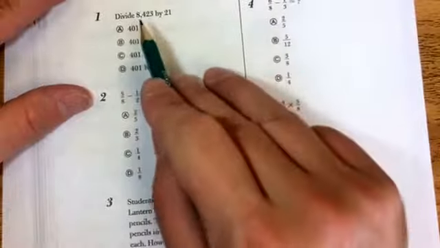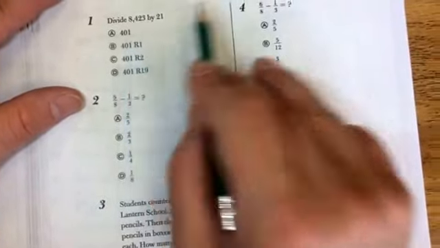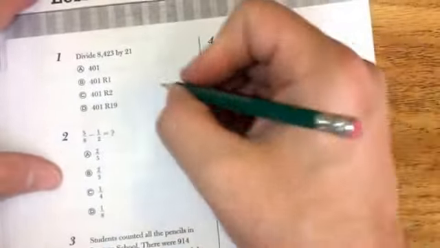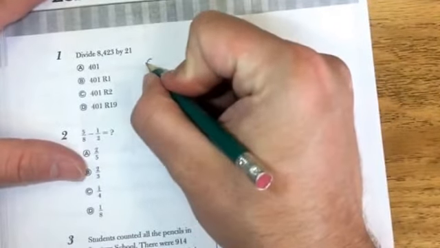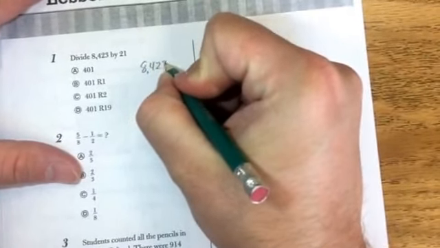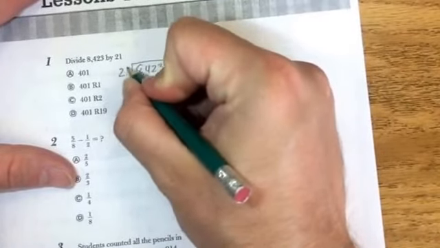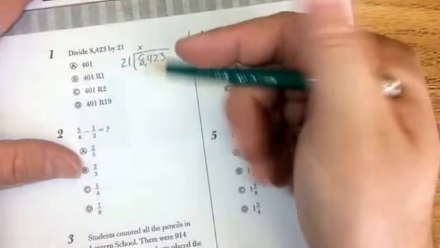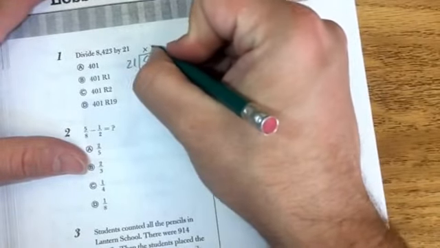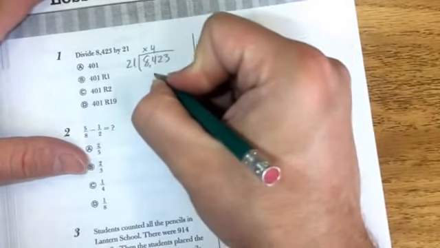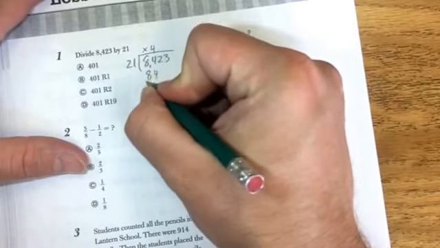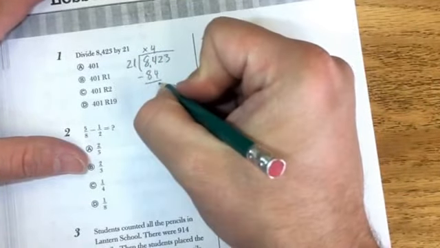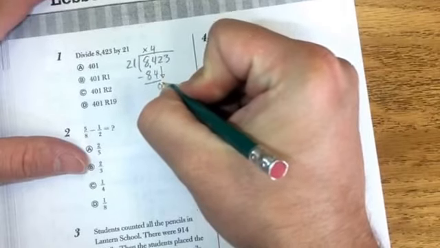We need to divide 8,423 by 21. So I'm just going to go ahead and work that out here. 8,423 divided by 21. Well, I know that 21 cannot go into 8. I know that 21 can go into 84. I'm assuming about 4 times because I know that 2 times 4 is going to give me 8, and 4 times 1 is 4. So it's going to give me that on the dot. 84 minus 84 is going to give me 0. I'm going to go ahead and bring down my 2.